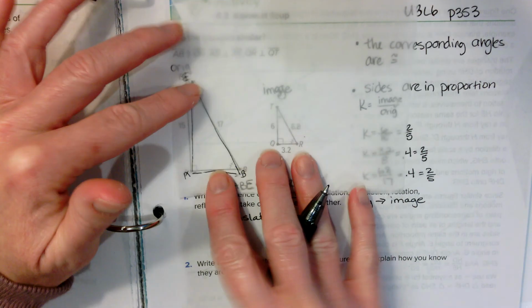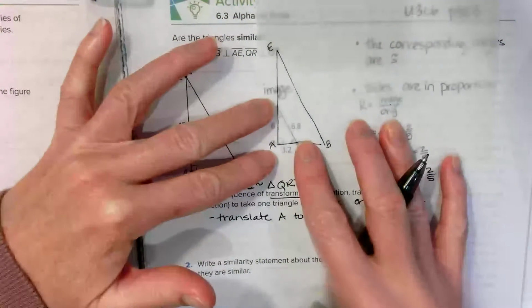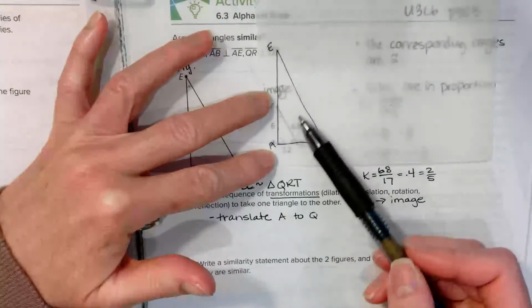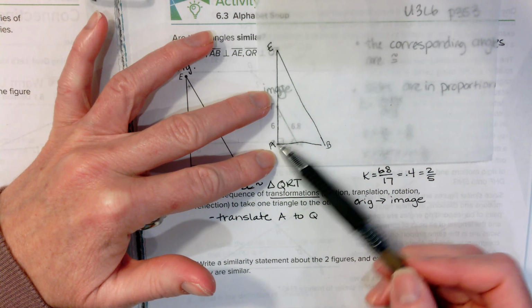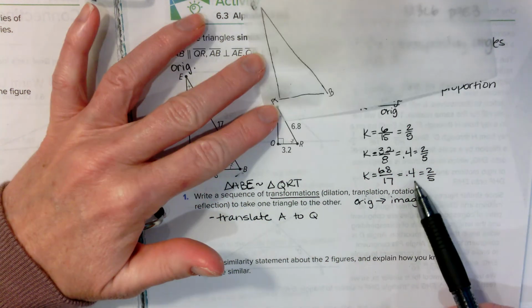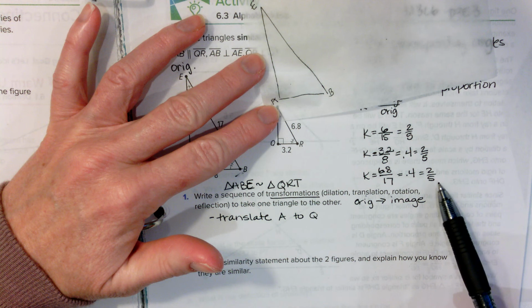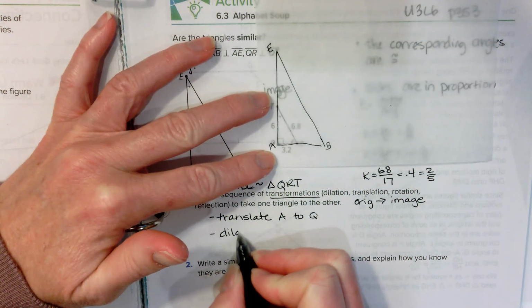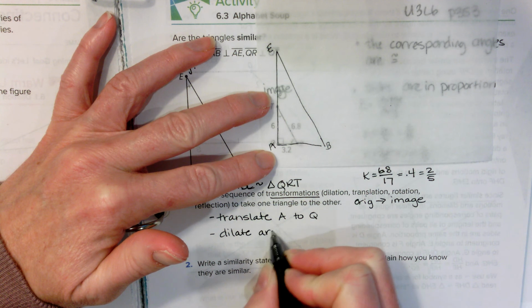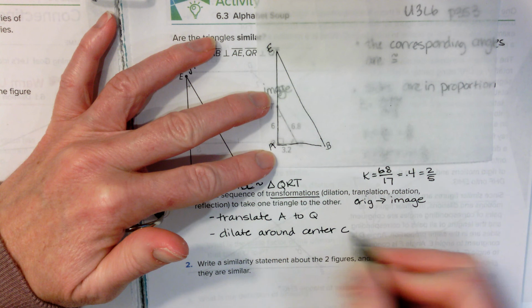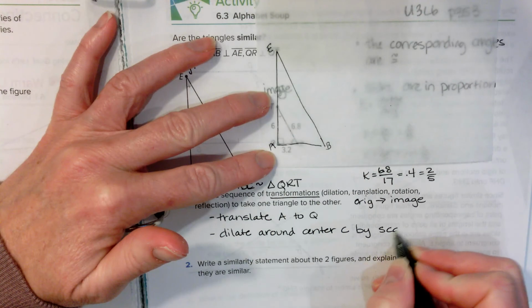And then once I've translated A to Q, they're sitting together. They're sitting right here. I need to dilate this back. I need to shrink this EB with center A. I need to shrink it in so it now becomes this side that's 6.8. I need to shrink it by the scale factor of 0.4 or 2/5. So I'm going to dilate this. When you dilate, you always have to have a center. Around center A by scale factor.